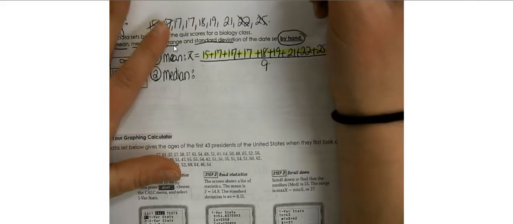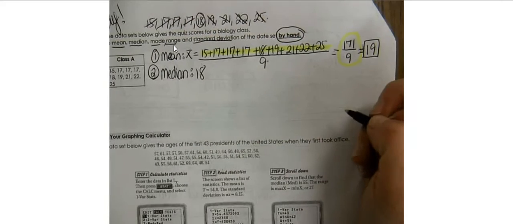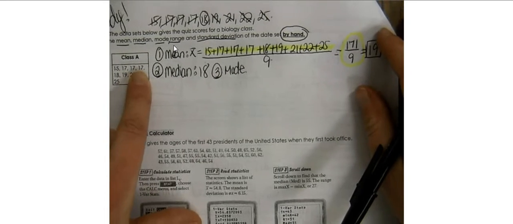Then I'm going to cross off the next ones on the sides, and I'm going to keep crossing off until I identify my middle. And it appears that my median value is 18. Next, I'm going to identify my mode. The mode is the number that occurs most often, and the number that occurs most often in this case is 17. So there's not a lot of thinking that goes along with that, just that the mode occurs most often.